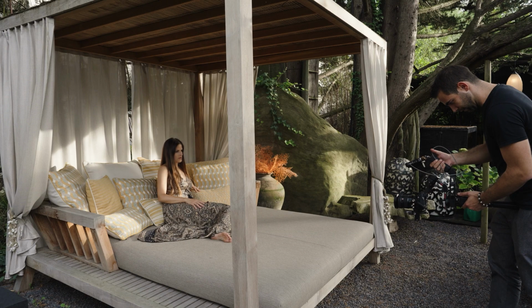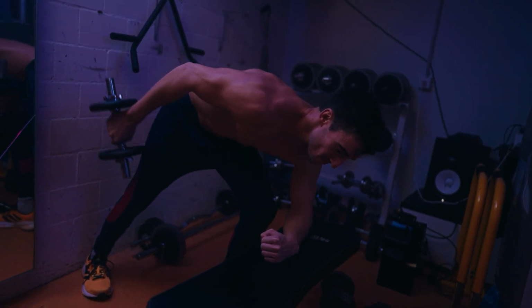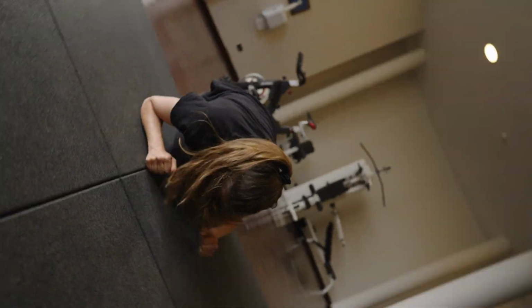The easiest way is still by using a gimbal. It's a very disorienting movement that can show shifts in the story or match the movement of a subject. It also can be used to create the in-camera transition.